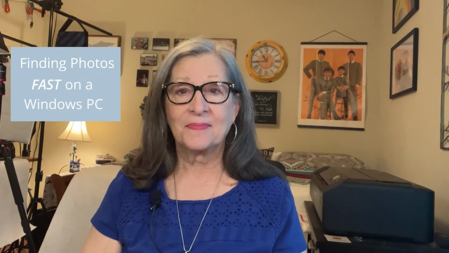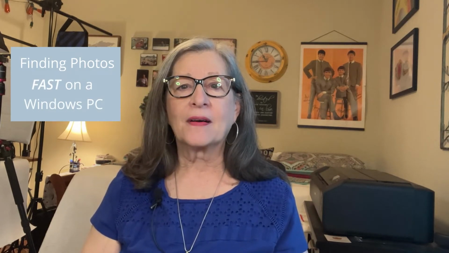If you've been working towards getting your photos organized, then you already know that it's not always easy to find the photos that are stored here, there, and everywhere on your computer. Hi, I'm Rebecca with Rose and Bird Studio, and I have some tips and tricks to help you find your photos faster on your PC if it uses the Windows operating system. I want to help you enjoy the confidence of knowing what is stored on your computer and where to actually find it.